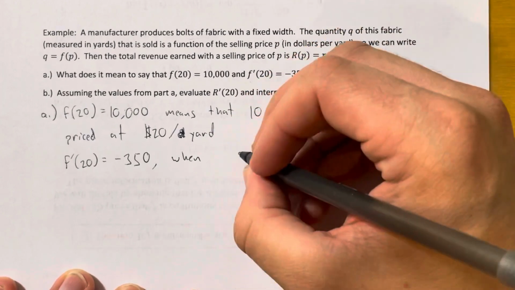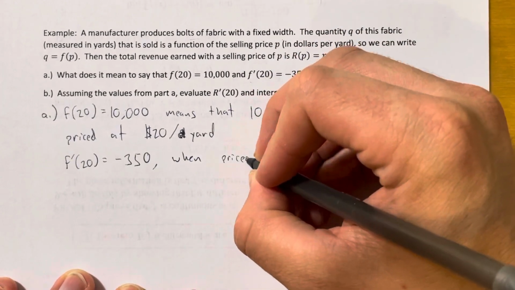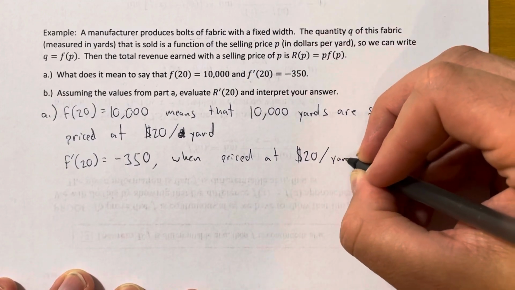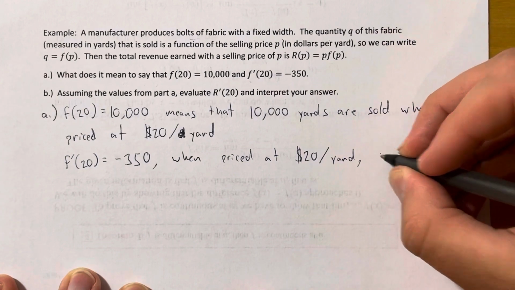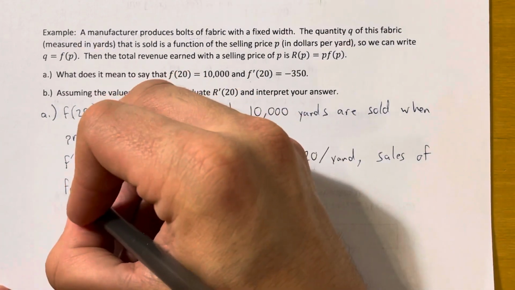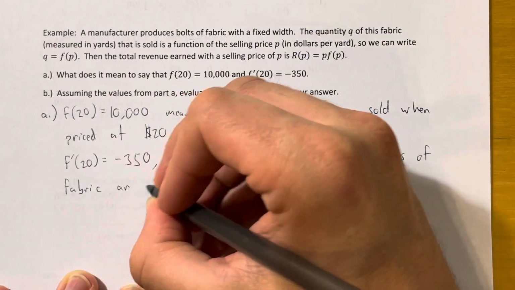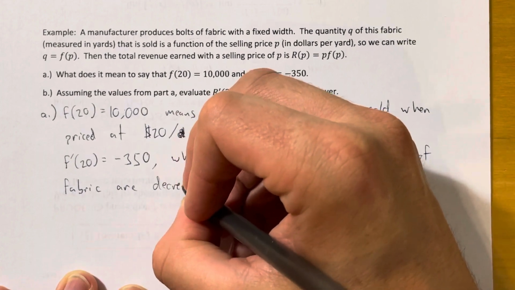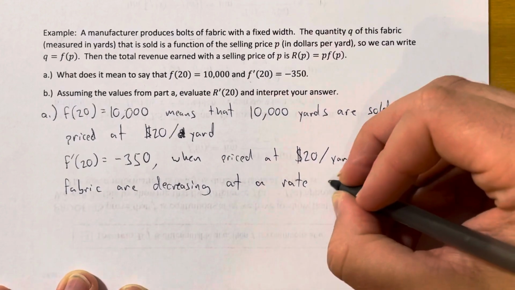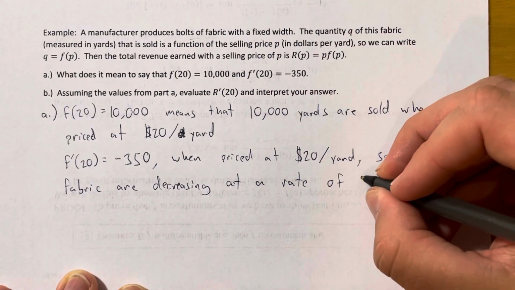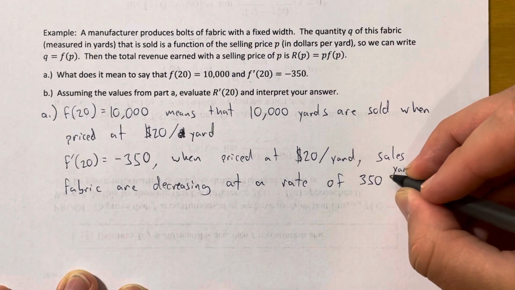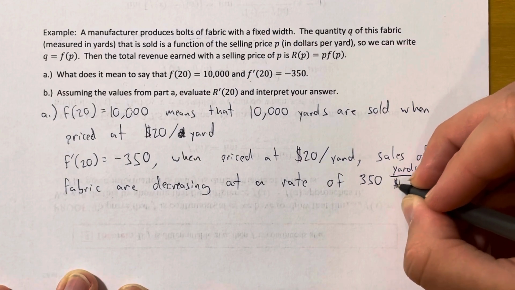When priced at $20 per yard, sales of fabric are decreasing at a rate of 350 yards per dollar per yard.